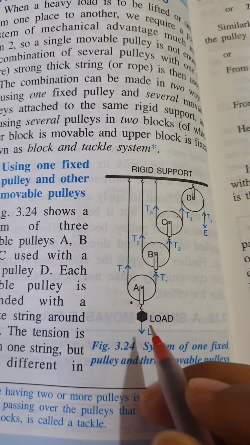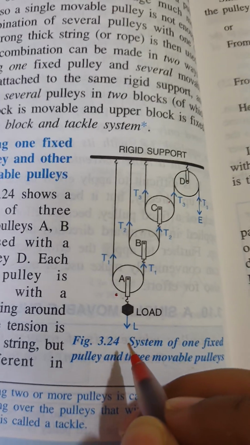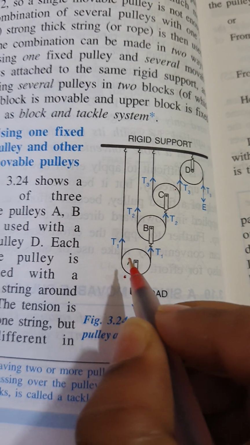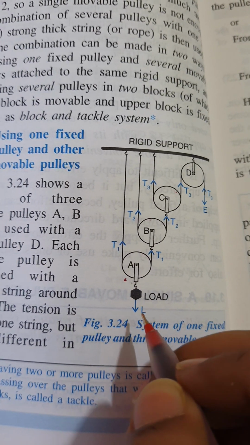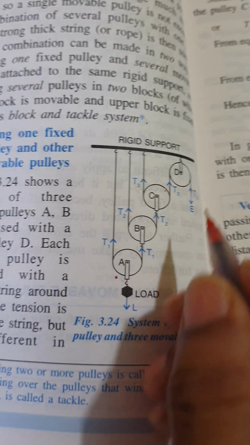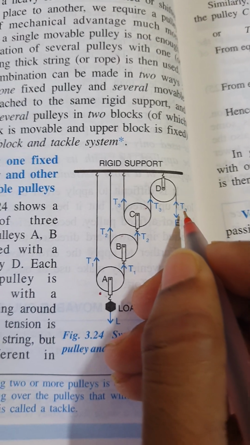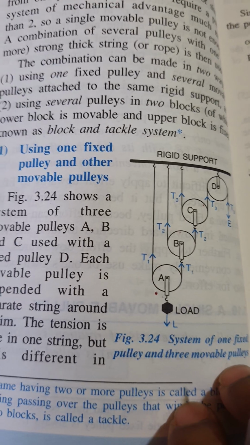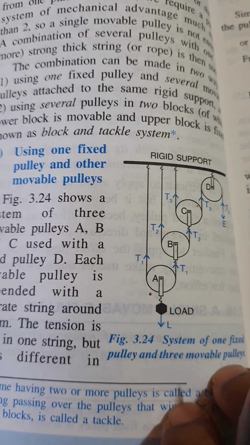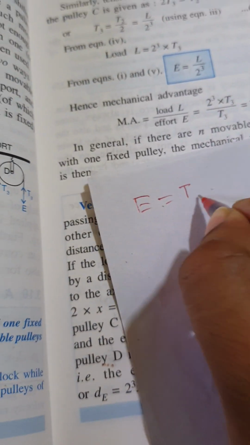Here you can see this load is in the downward direction. This load is supported with 2T, so we can write load is equal to 2T, and here you can see effort is supported with T3. Understood? Now we will see how we can calculate the mechanical advantage. First of all we write E is equal to T3.